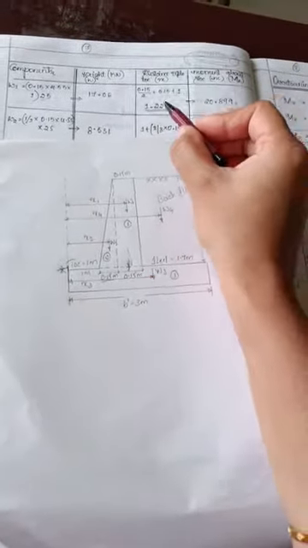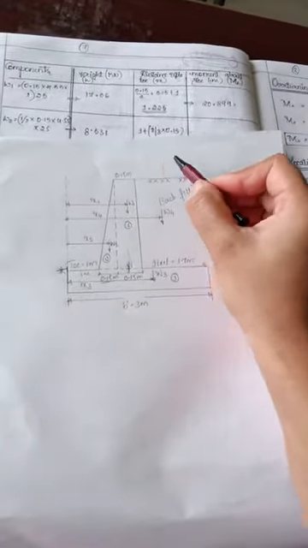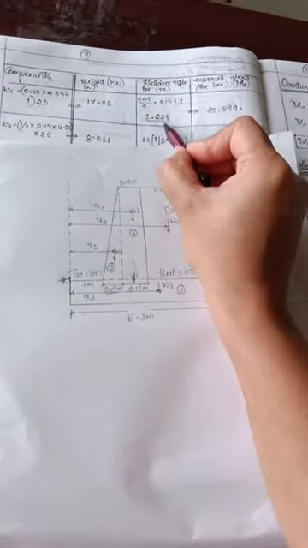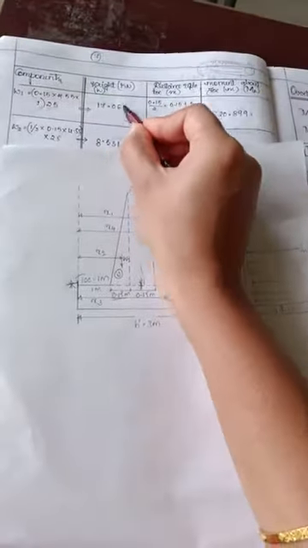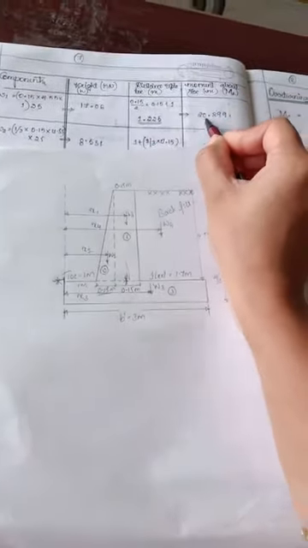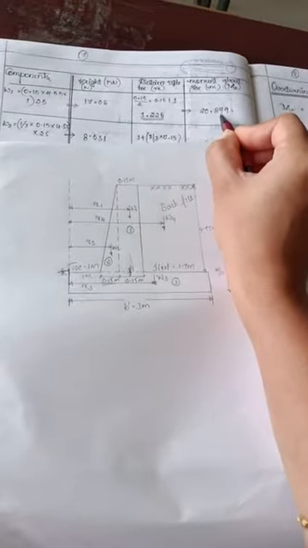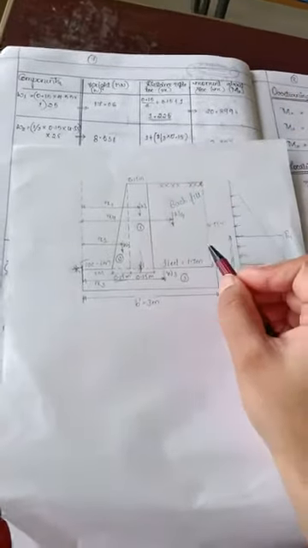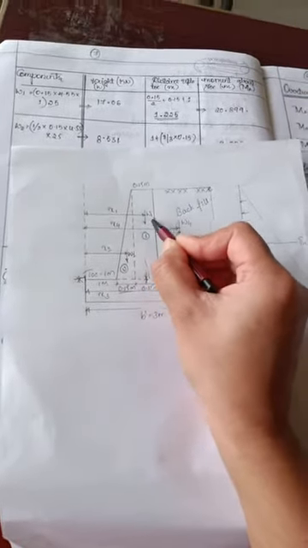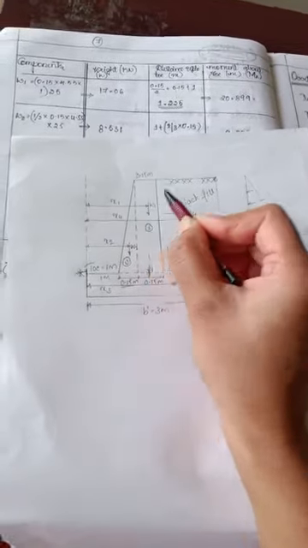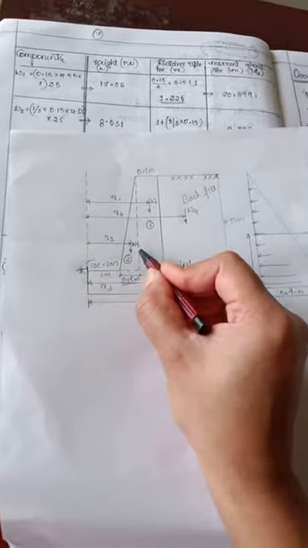That perpendicular distance is 1.225, and the force is 17.06. Here 17.06 into 1.225 gives us 20.899. This is the W1 value.